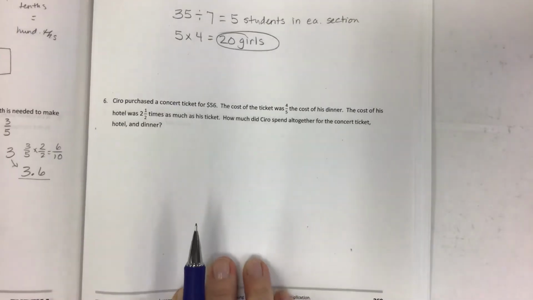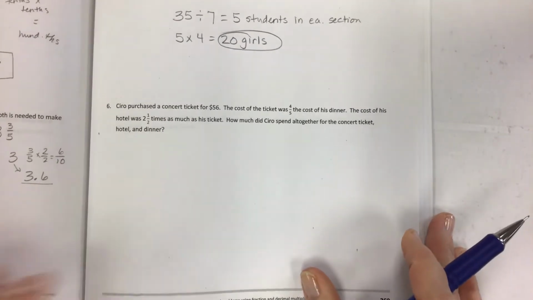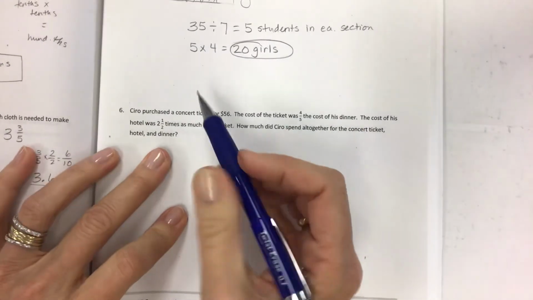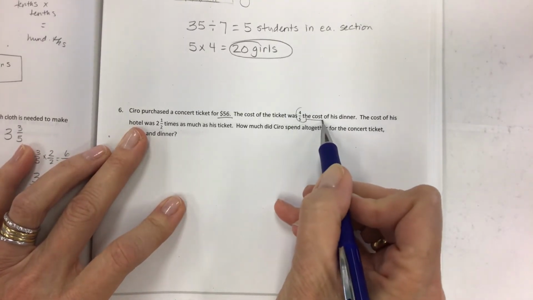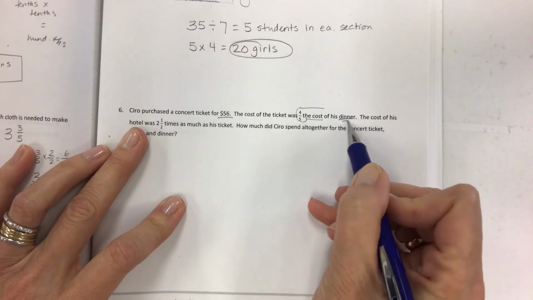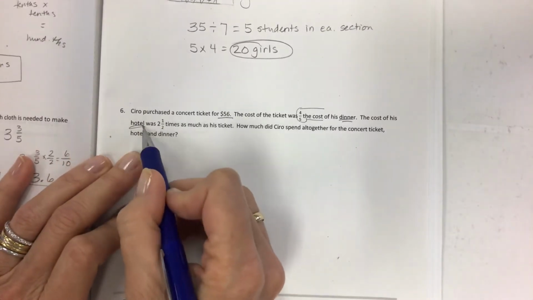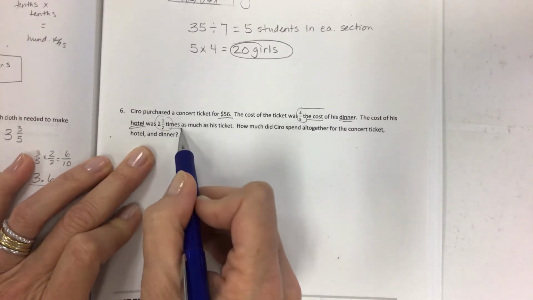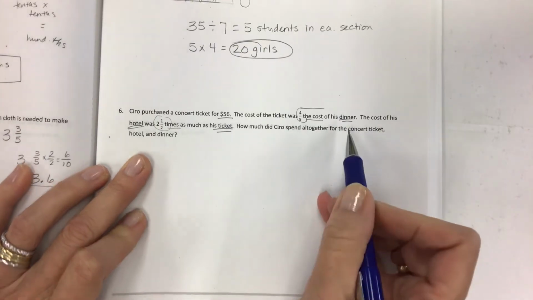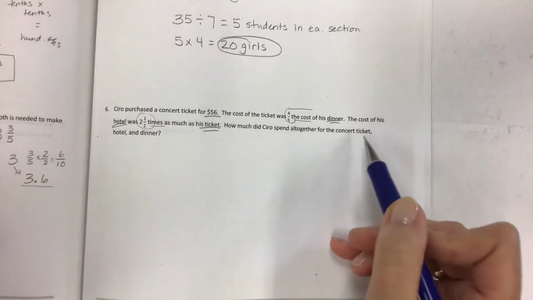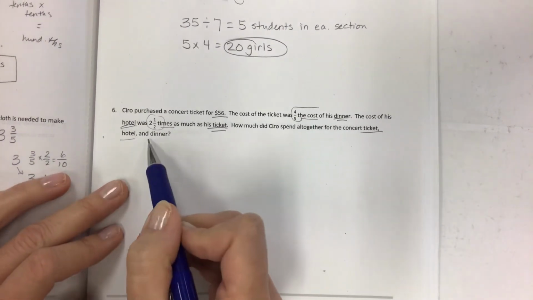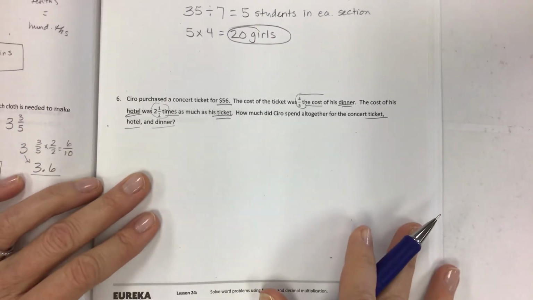And the last one. Ciro purchased a concert ticket for $56. We're going to have a lot of tape diagrams here. The cost of the ticket was 4/5 the cost of his dinner, and the cost of his hotel was 2.5 times as much as his ticket. So how much did Ciro spend altogether for the concert? Ticket, hotel, and dinner. This sounds like a fun night out.